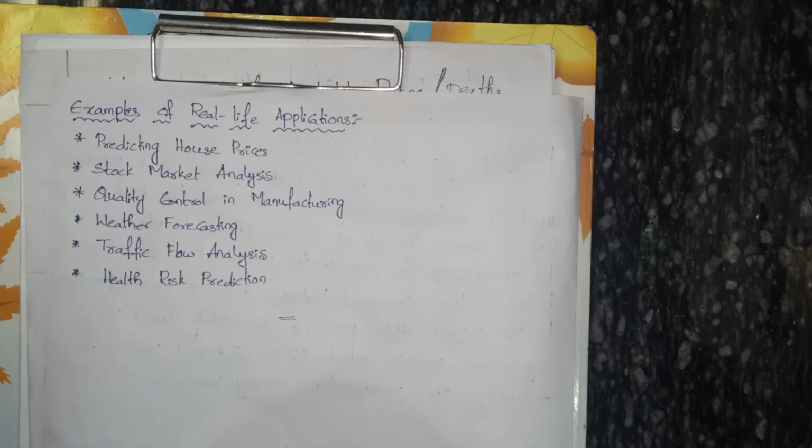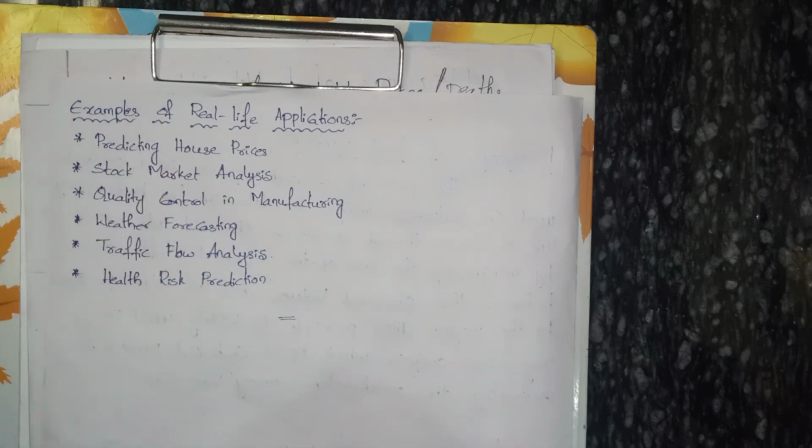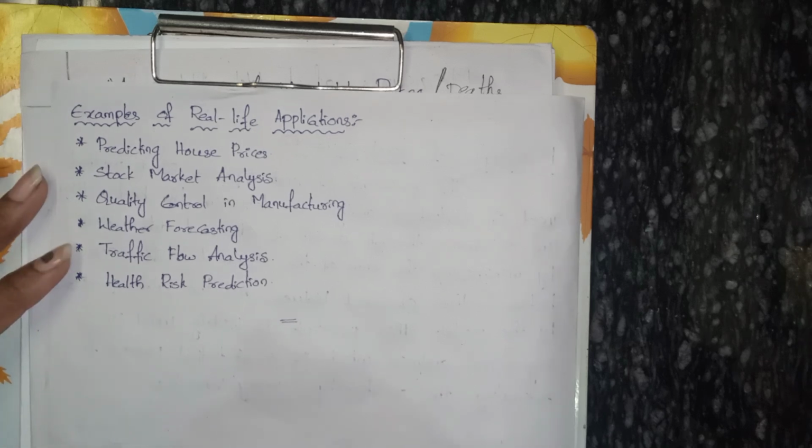So the principle of least squares is the difference between observed and expected. Depending on the present situation, we can identify the future situations. So that is about the principle of least squares. Hope you all understand.